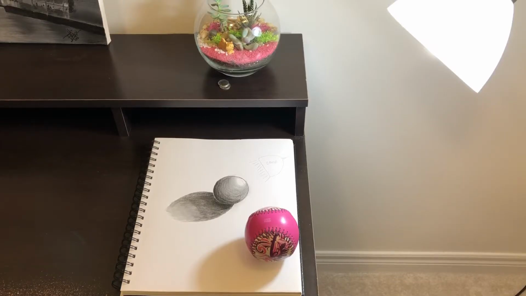Today I'm going to be showing you a simple drawing technique. It's called value. Value is one of the 7 elements of arts and design, and it refers to the lightness and darkness of your object. So before we start, we're going to need a few items for our drawing techniques.